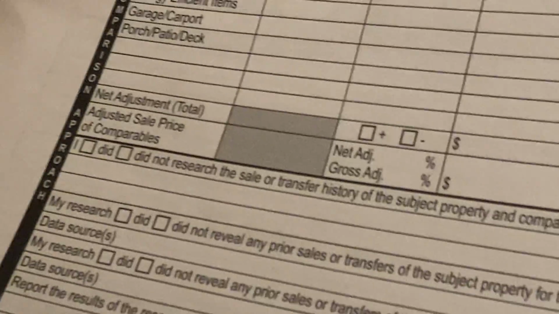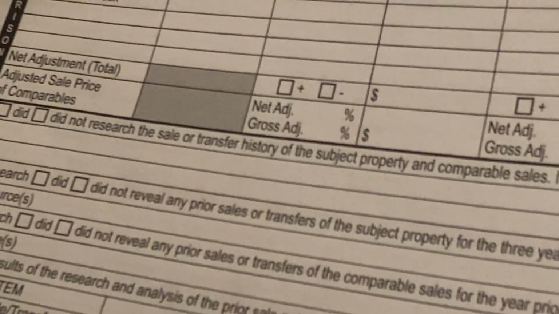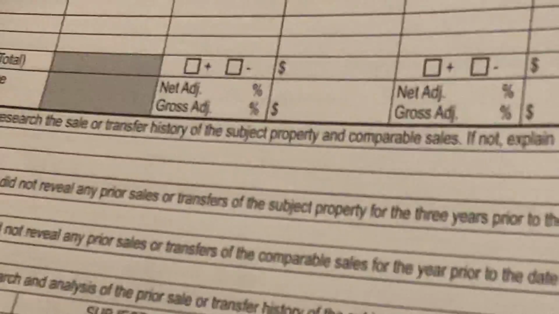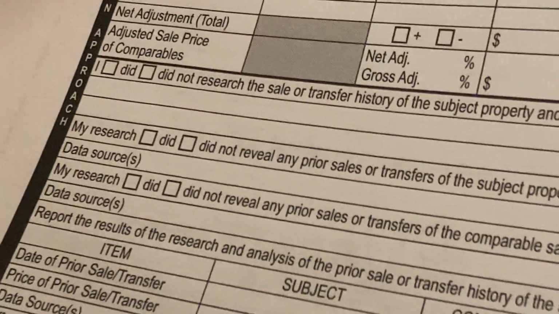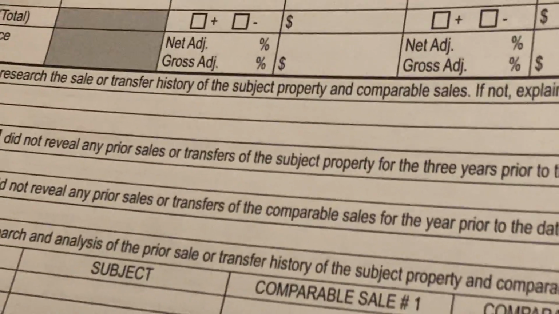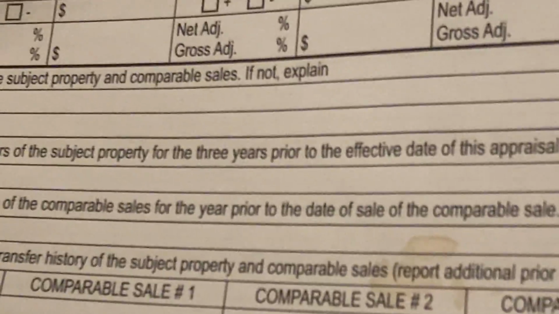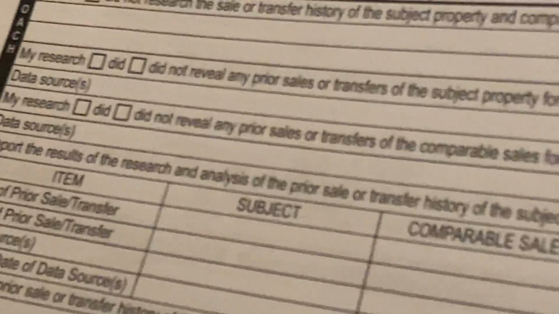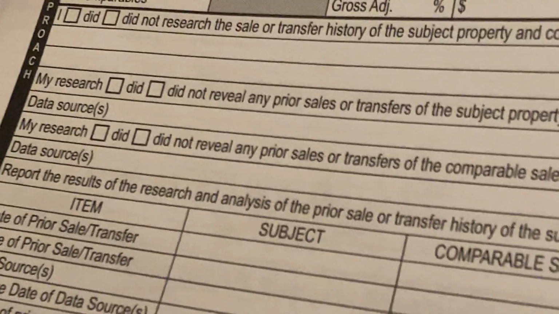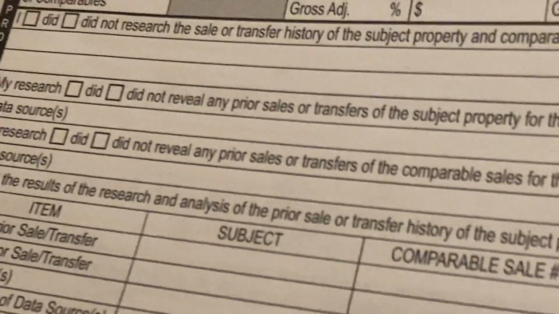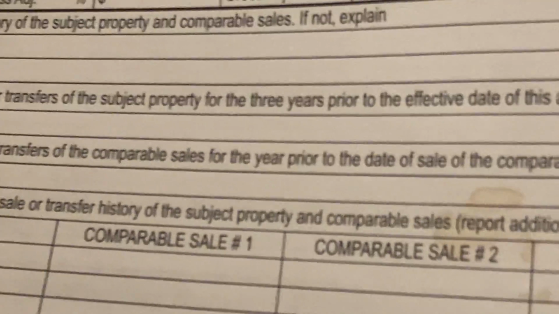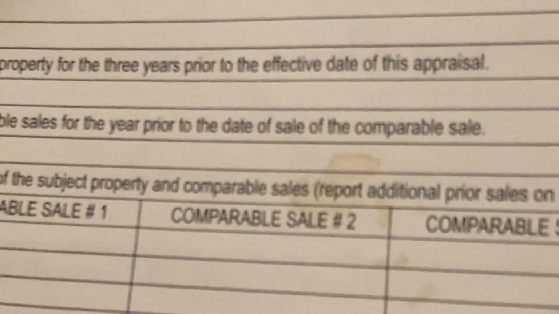Underneath that, it says, I did or did not research the sale or transfer history of the subject property and comparable sales. If not, explain. Underneath that, it says, my research did or did not reveal any prior sales or transfers of the subject property within 3 years prior to the effective date of the appraisal. Underneath that, you got to list your data sources. Underneath that, it asks, my research did or did not reveal any prior sales or transfers of the comparable sales for a year prior to the date of sale of the comparable sale.